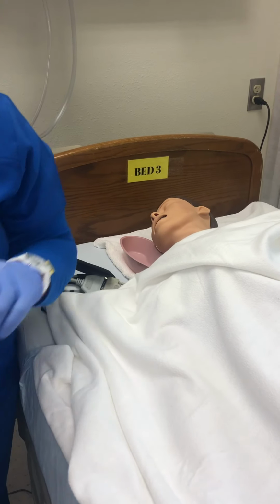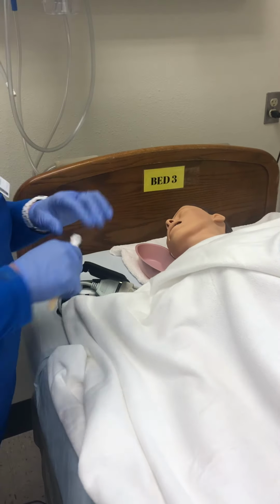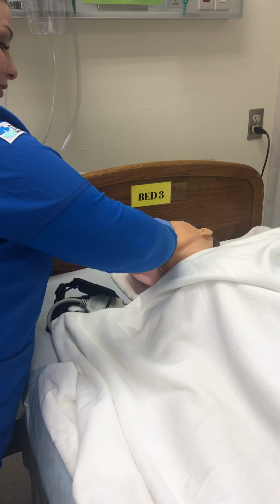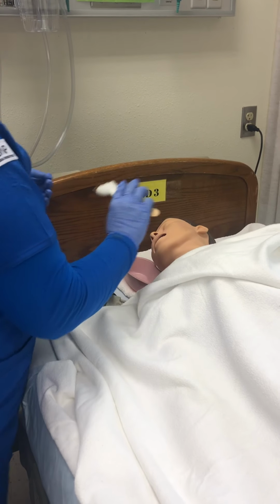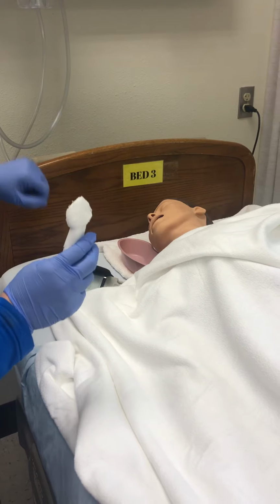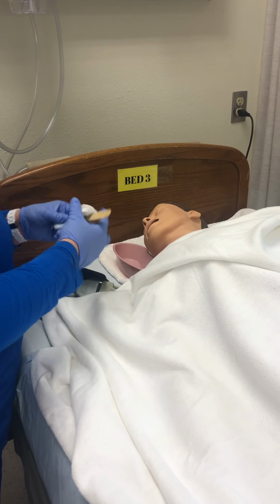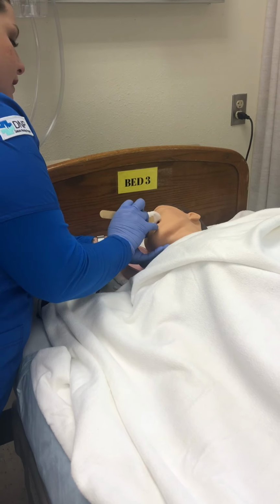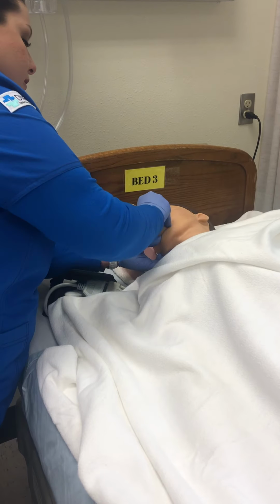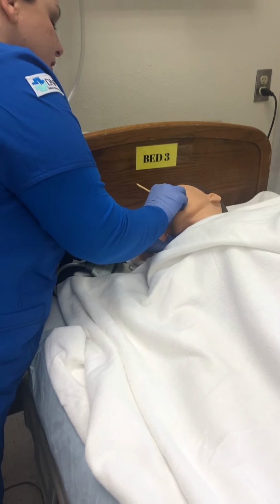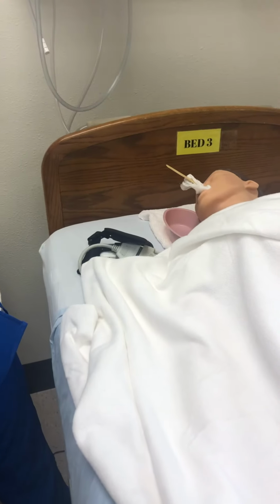Everything looks good. So we're going to use a padded tongue blade, but first we're going to check for a gag reflex. If there weren't any gag reflex, we would need to use suction, but there is. So we're going to place this between the teeth. You never want to put your fingers in the mouth because it is a reflex to bite down.